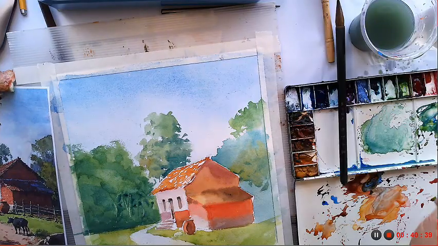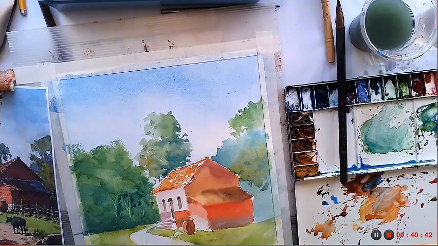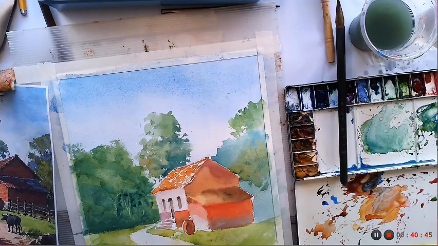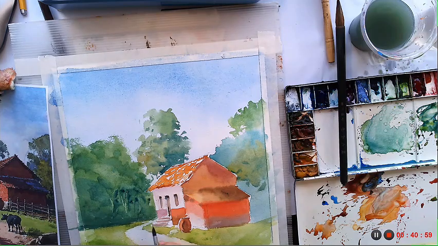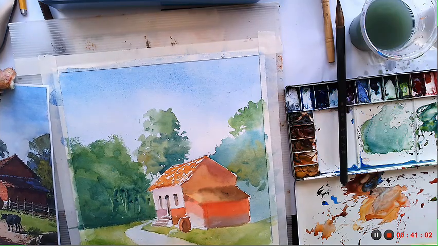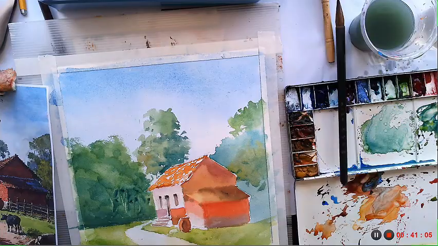This kind of thing needs to be done while it's still wet. Otherwise, the lines, the edges, will be too hard. I will do this one, then I'll do this one, because I will take the opportunity while it's still wet. Otherwise, I will lose the chance of the edges. Okay, still not there. There's a lot of things that need to be done on the house.